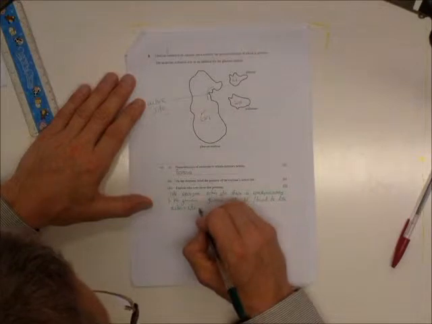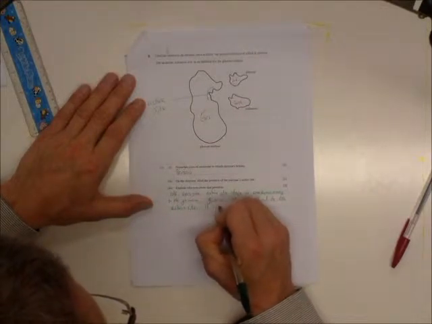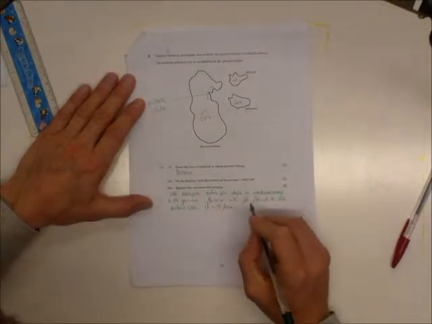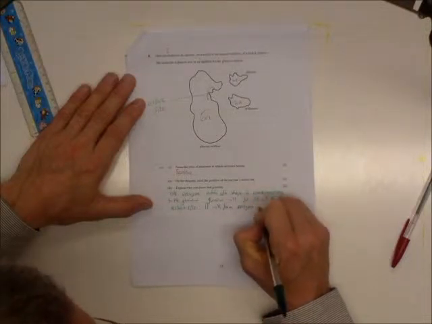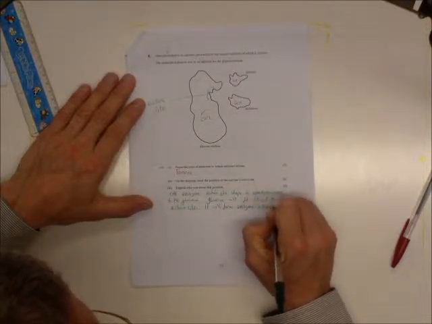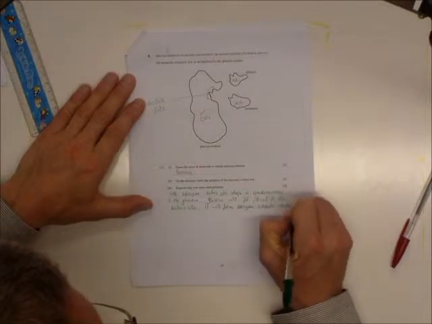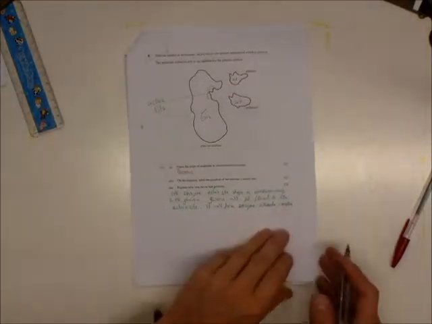We could even say here it will form that enzyme substrate complex. So I think we're fine there.